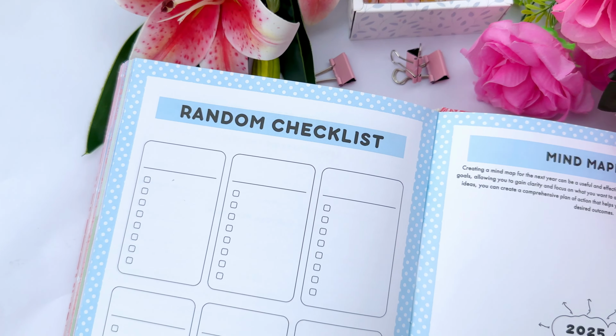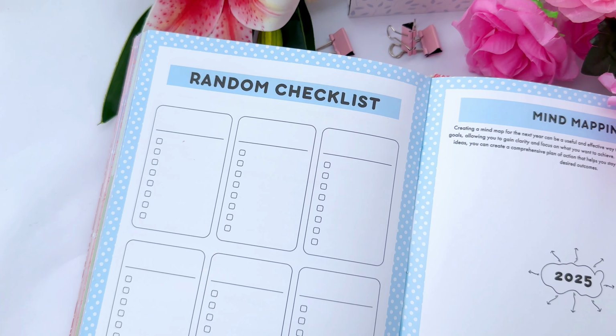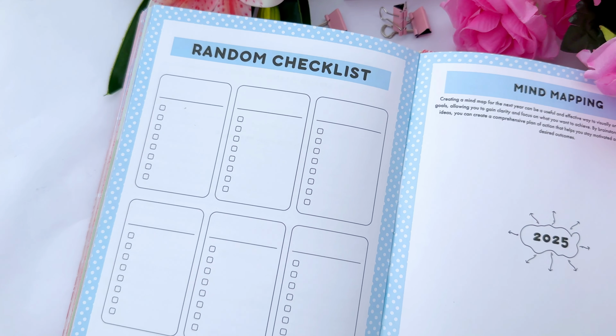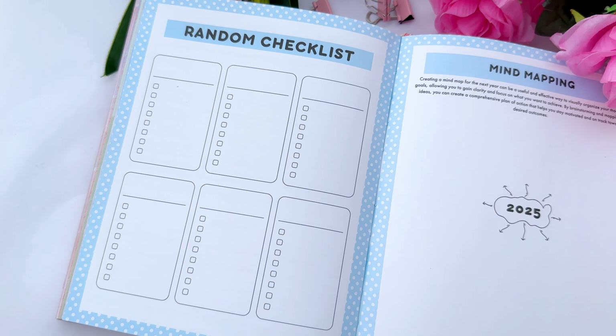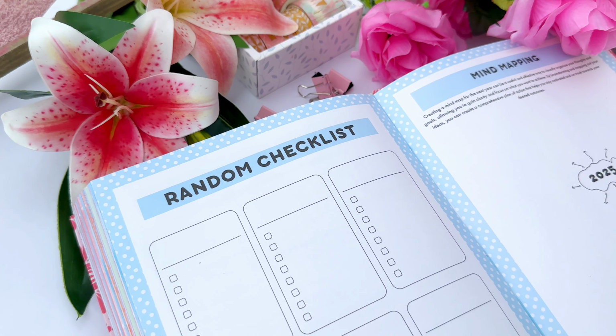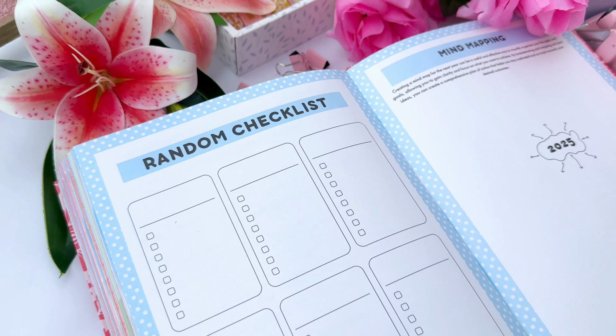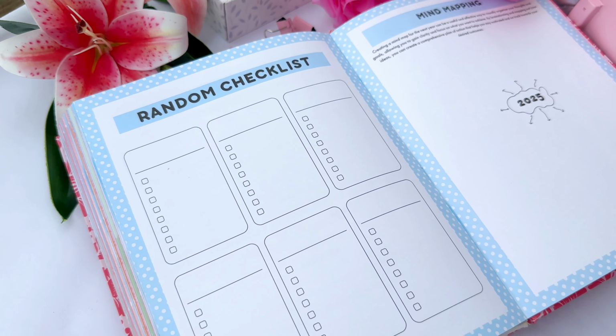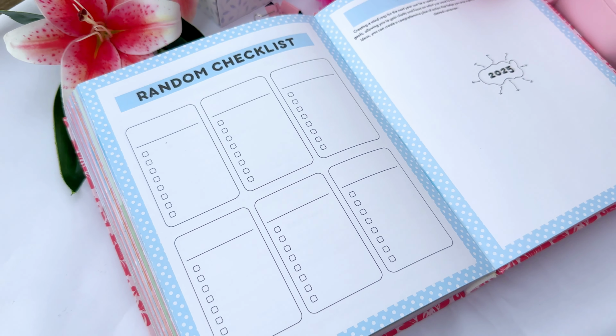Moving on to the next page, we have a random checklist section. Basically I have kept this here at the end because normally we make a lot of checklists at the end of the year to reset for the new year. So I have kept this here in that sense, but you can use it in any other way if you want to. And lastly, we have a mind mapping page.